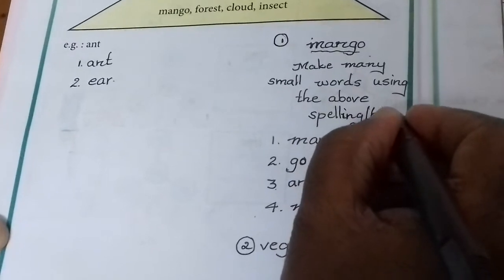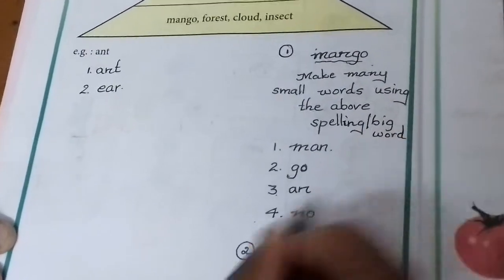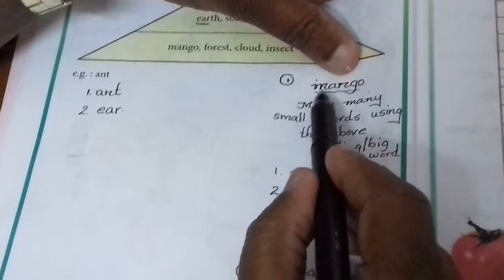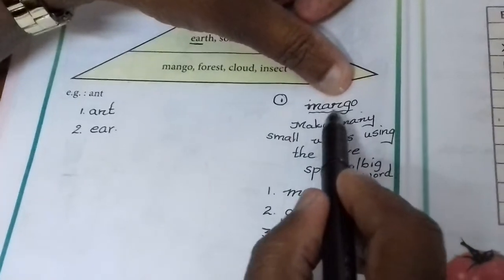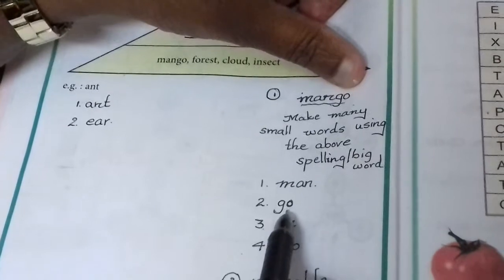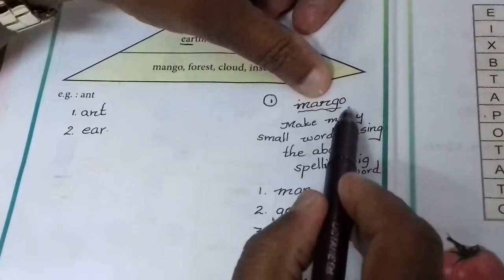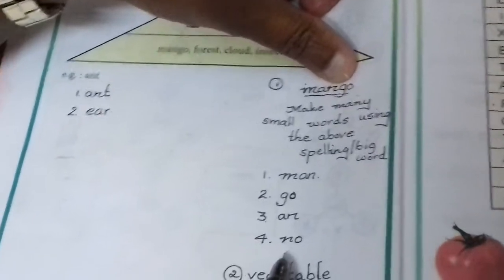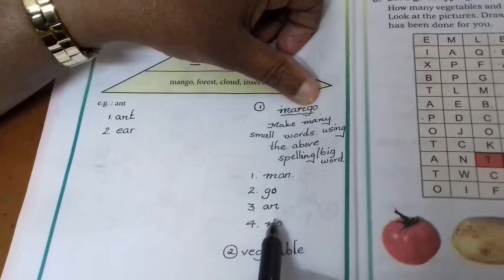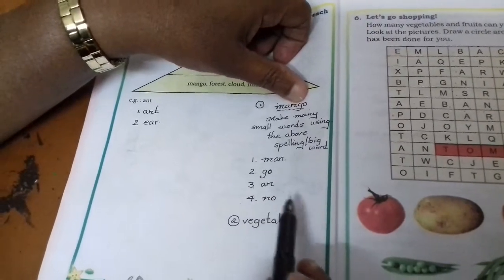Now what you have to do is, one example I've given, mango. From mango, you have understood the smaller word man. Then there's another word also, go. You can also make an. You can also make no. So this is also another way to identify whether you are able to make 2 or 3 letter words.